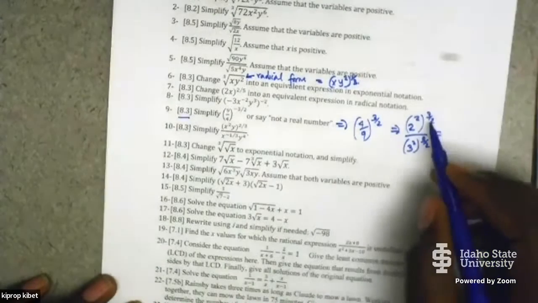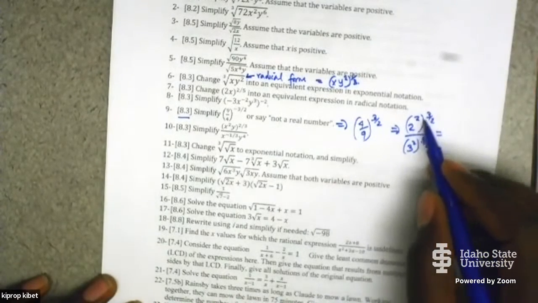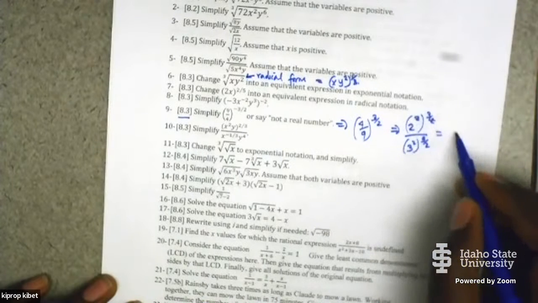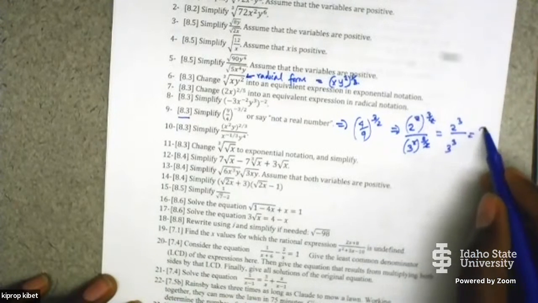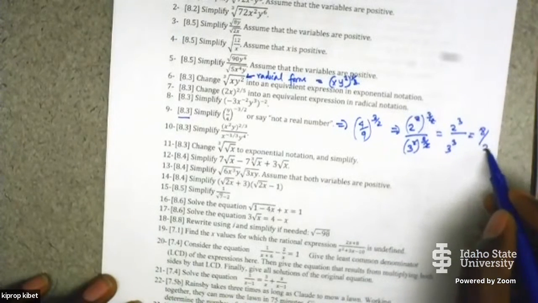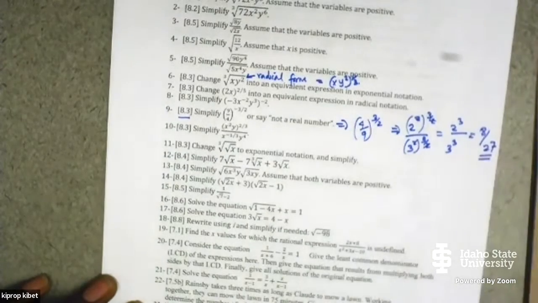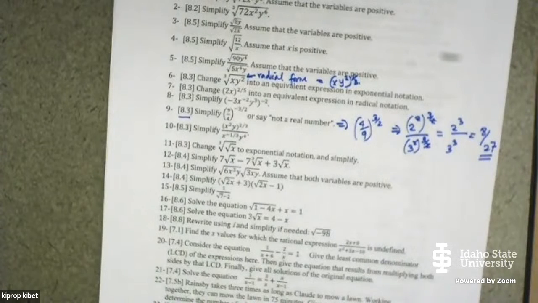When you open these brackets, this cancels with that, and you get 2 raised to 3 all over 3 raised to 3, which equals 8 over 27.